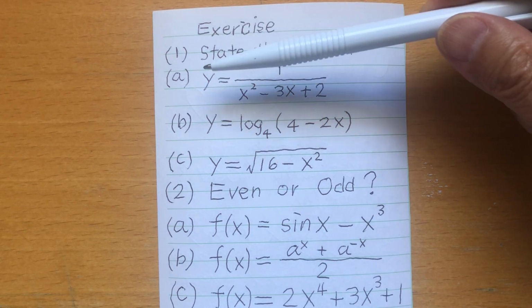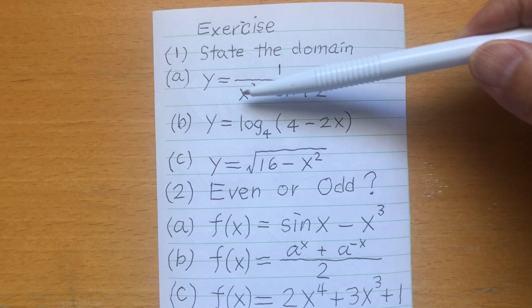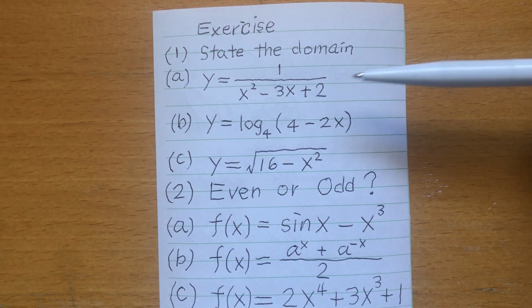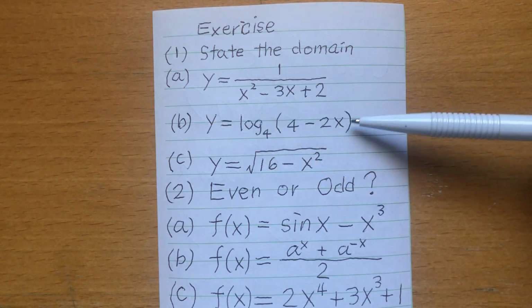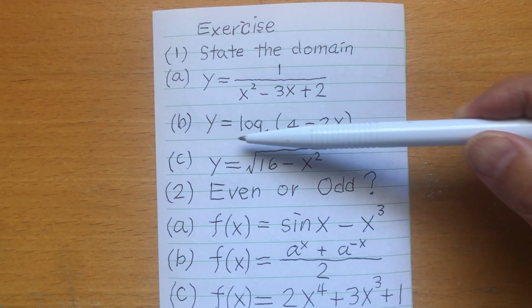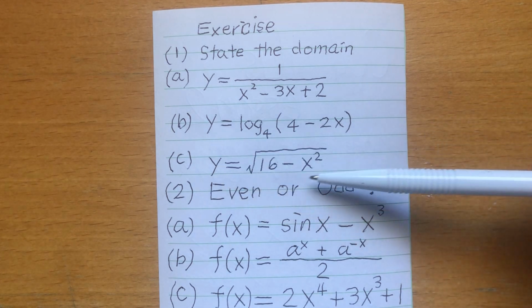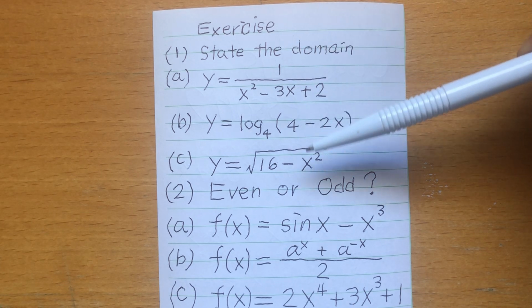I have 3 functions, A, B, C. What is the domain of this function? What is the domain of this function? What is the domain of this function? So this is a practice. Please try your best to answer this.